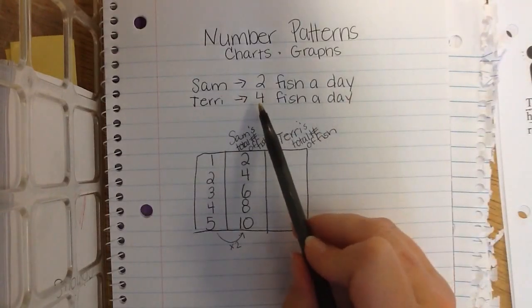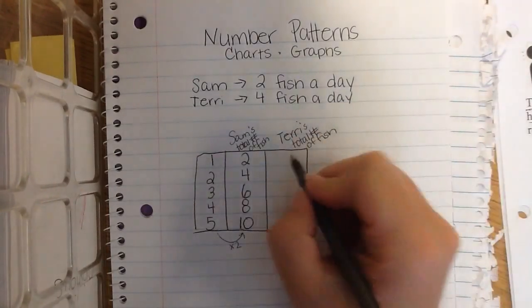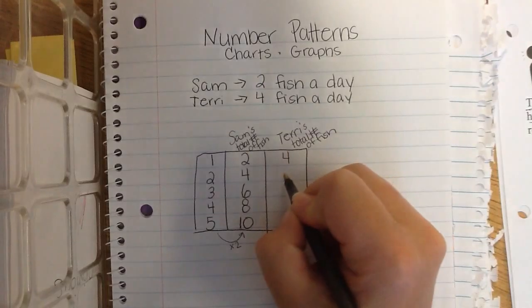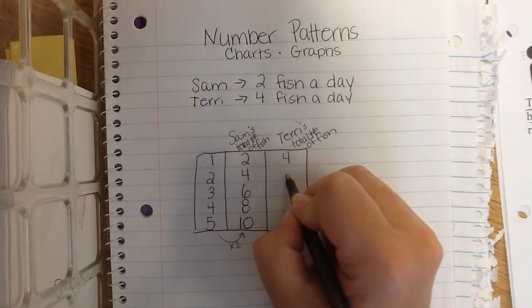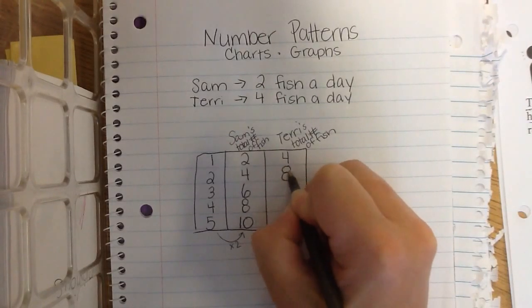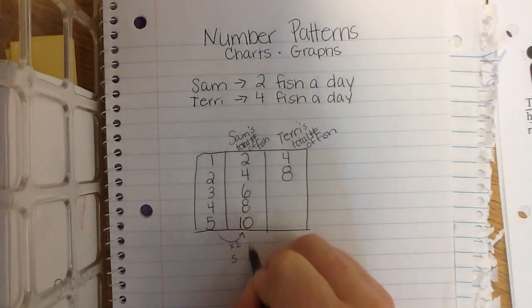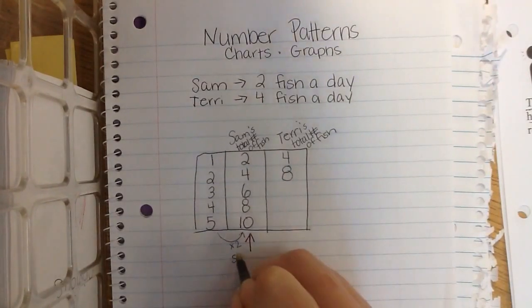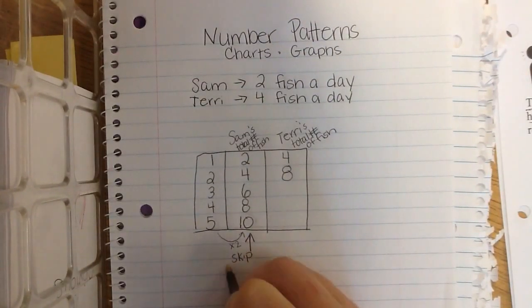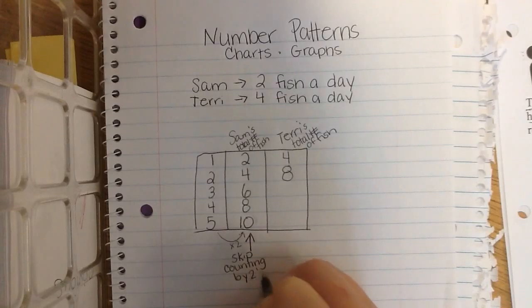Let's look at what Terry's was. Terry's was 4. First day was 4. The second day he caught 4 more. So I have to add on. Just like this time, my pattern's going vertically. We're skip counting by 2s.